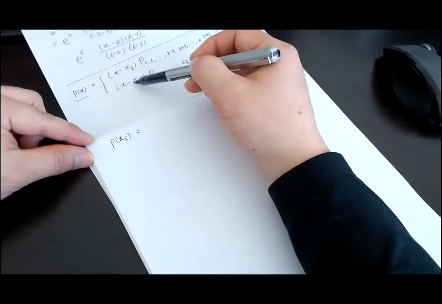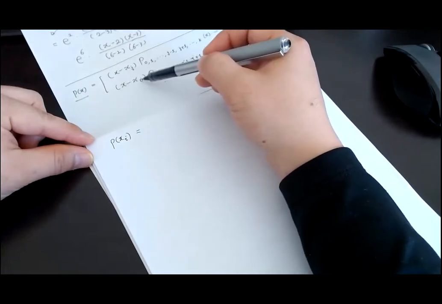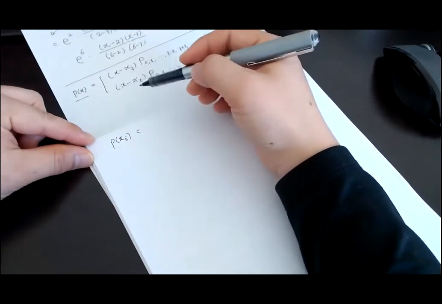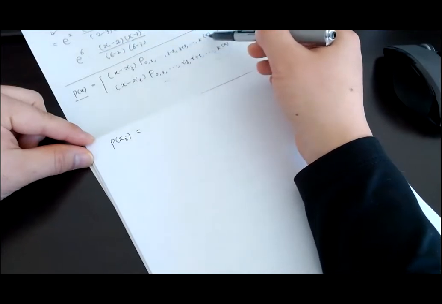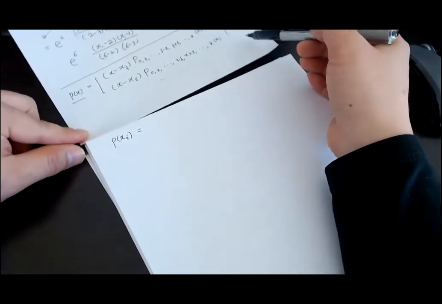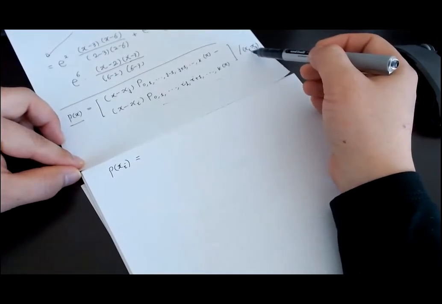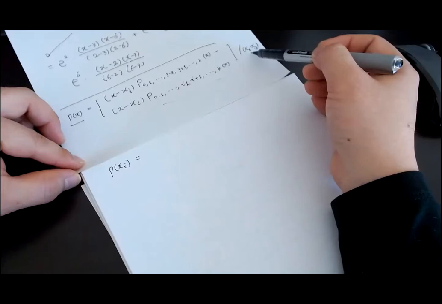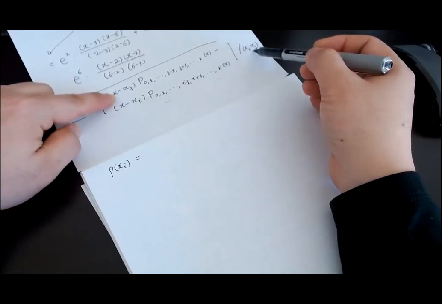The second term in the numerator is going to be 0 because xi minus xi is 0. Now what about the top one? The top one is xi minus xj times this one of xi, over the denominator xi minus xj. So xi minus xj is going to cancel out.